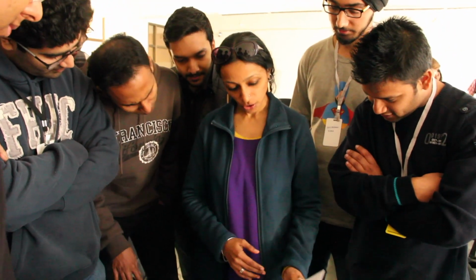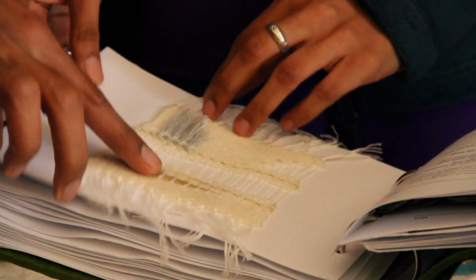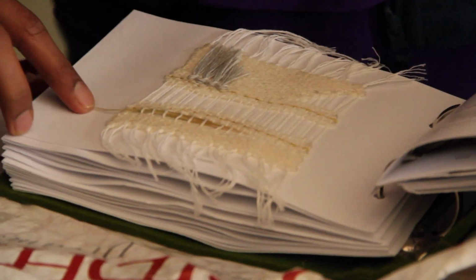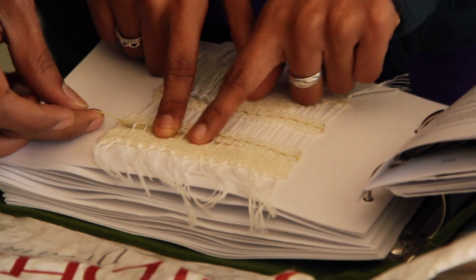So this is like a stroke sensor. She's just woven it in. She's a textile maker, so she weaves it in. This is just grass.